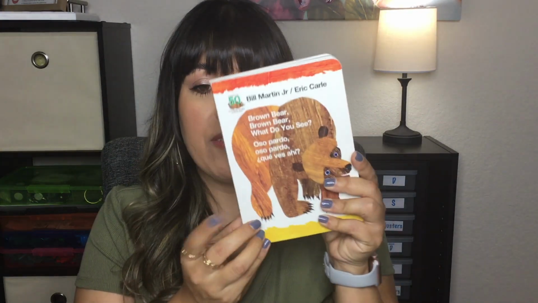Let's talk about the book I chose for today. I chose Brown Bear, What Do You See? So I have it right here. I actually have this bilingual version that I just purchased. So I do have the original English version, but I am starting to try to find bilingual books. That way it's easier storage-wise for me in my car. So it's the same concept of adapting the book, and we'll go over how we did it.